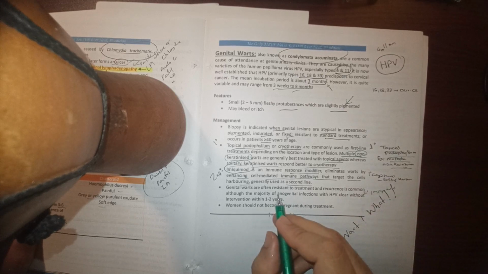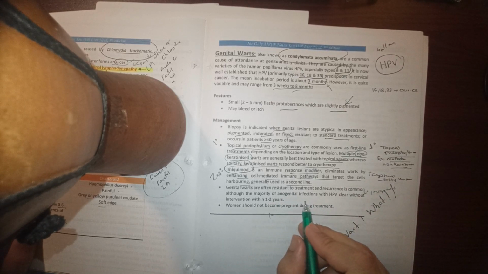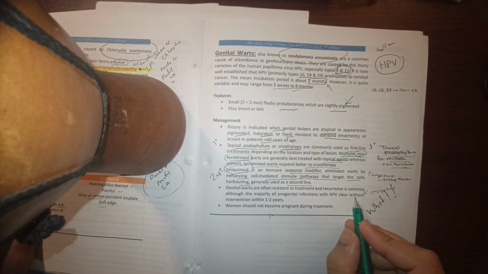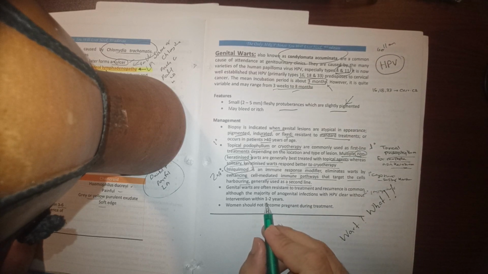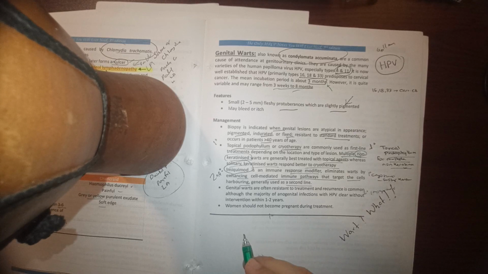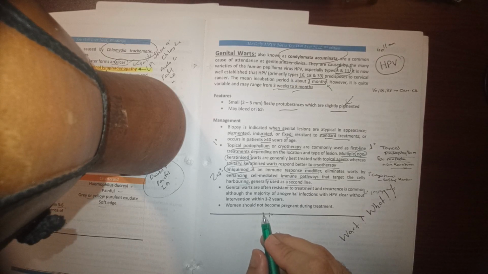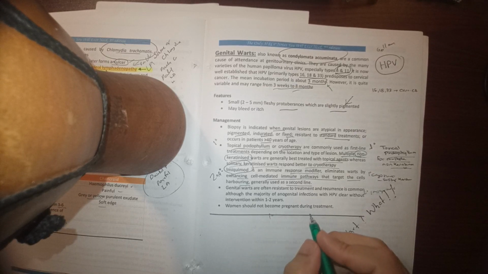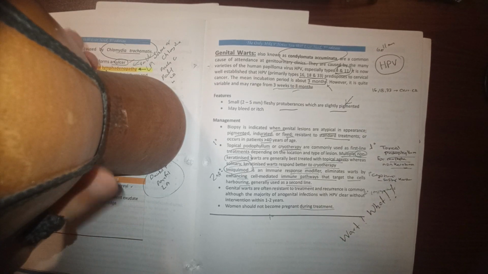Genital warts are often resistant to treatment and recurrence is common, although the majority of anogenital infections with HPV clear without intervention within 1 to 2 years. Women should not become pregnant during treatment. So that is it for genital warts.